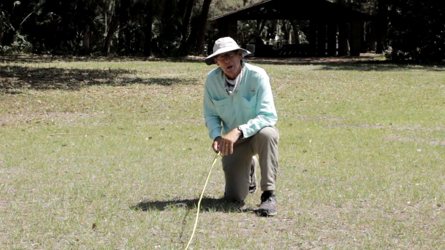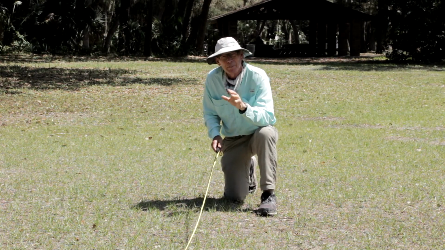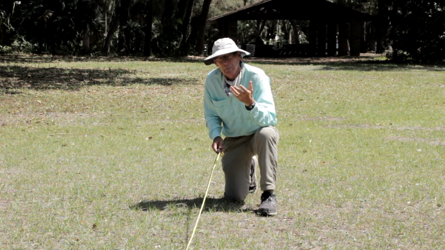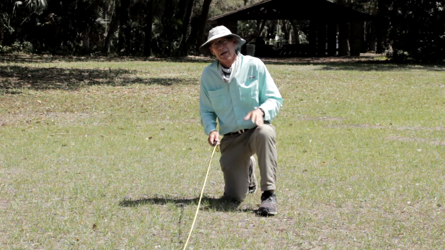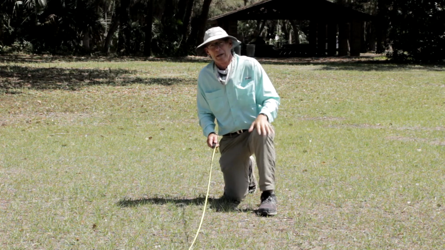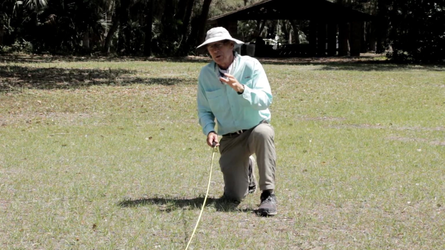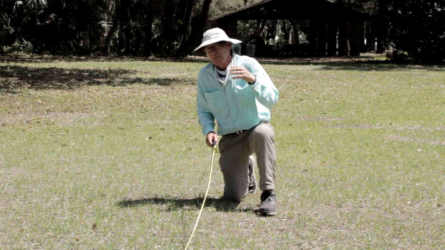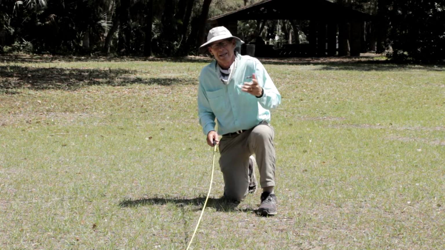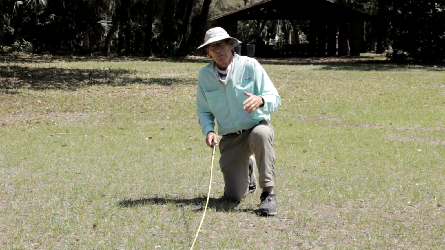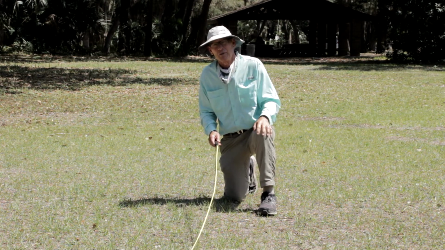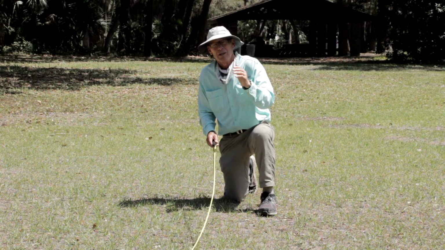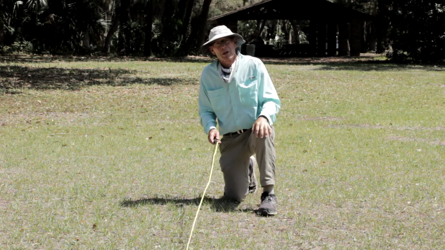Okay, so let's talk about some combination casts. Oftentimes you can't cast behind you because you've got obstructions behind you, but you still want to make a curve cast or a reach mend or a wiggle mend or something like that. Sometimes you've got tons of weight. You've got a nymph and a couple of split shot and an indicator, and you can't make a normal backwards forwards cast. So you're going to have to use some kind of a constant tension cast, but you still want to make a curve cast. You still want to make a reach mend. So let's talk about that.